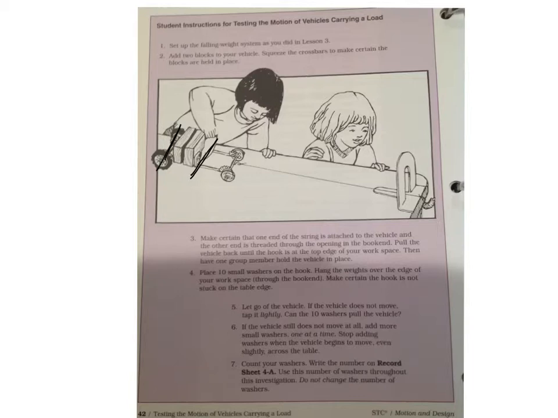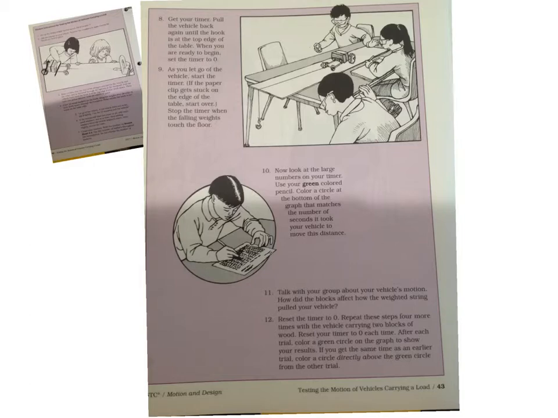Count your washers. Write the number on your record sheet, which is in your packet, 4A. Use this number of washers throughout the investigation. Do not change the number of washers. You're going to get your timer. Pull the vehicle back again until the hook is at the top edge of the table. When you are ready to begin, set the timer to 0. As you let go of the vehicle, start the timer. If the paper clip gets stuck on the edge of the table, start over. Stop the timer when the falling weights hit the floor.